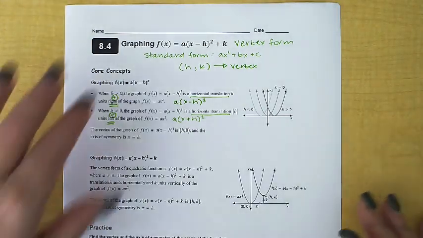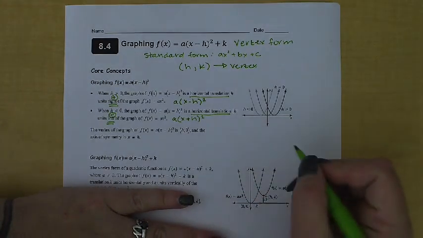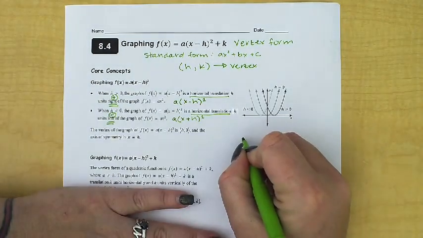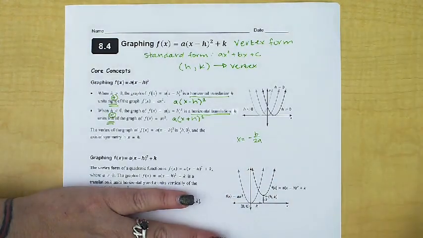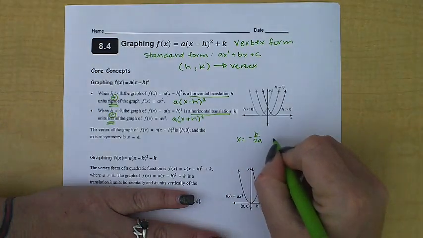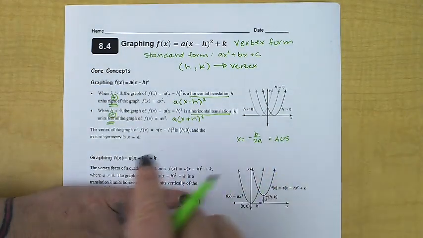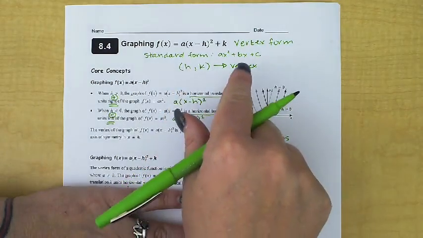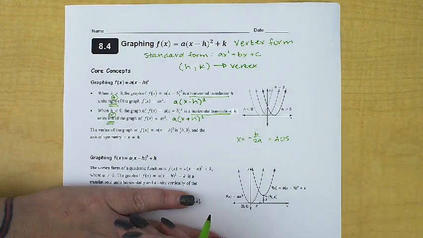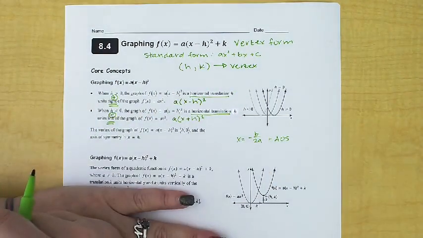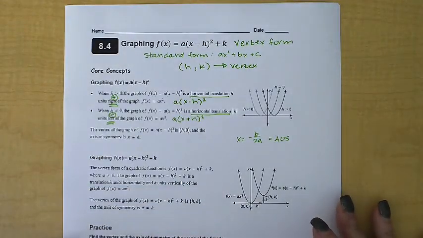And when we were using our standard form, we had a lot of steps to have to do to find that vertex. If you remember, we had to use x equals negative b over 2a. That gave us our x value and our axis of symmetry, and then we had to plug in that x back into our function, which would give us the y value, and that's how we found the vertex. However, with this one, we're just going to be able to look at it and say, oh, look, I've got an h and a k. I know what that is. I've got my vertex.